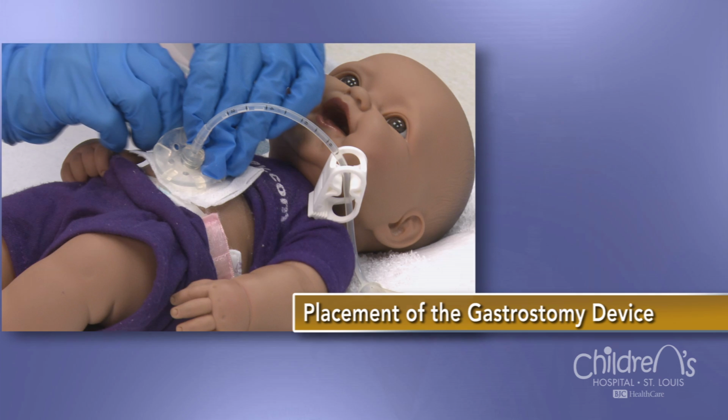The placement of a gastrostomy is essentially putting a tube into the stomach. This is a surgical procedure, and one way to do this would be to make a small incision in the abdomen and place the tube under direct vision into the stomach and then bring the tube out separate from that incision.